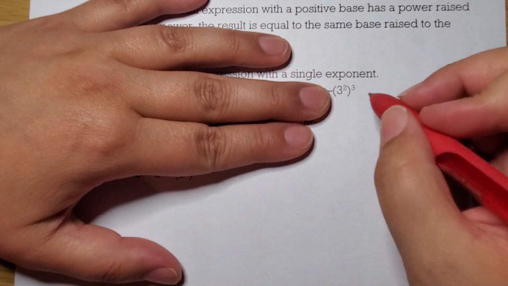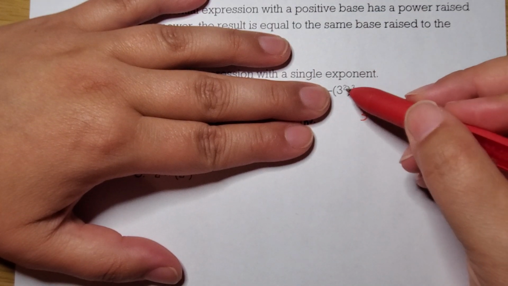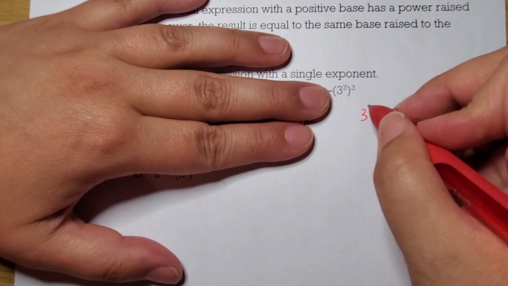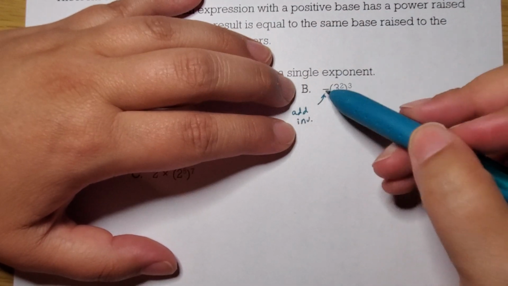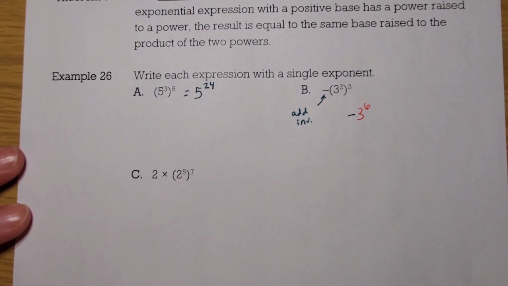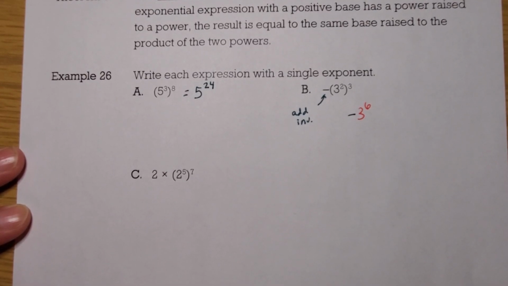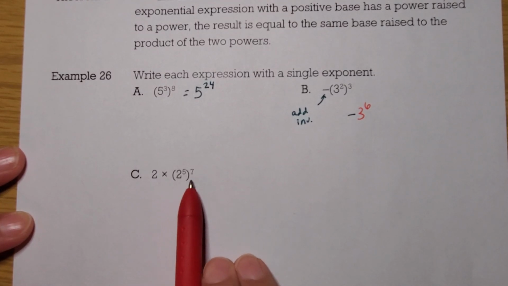My base is positive 3, and then I can multiply the exponents. 2 times 3 is 6. Now we can bring down that additive inverse, and we have the additive inverse of 3 to the 6th. All right. We've got 1 left to go. Here we have 2 times 2 to the 5th to the 7th.